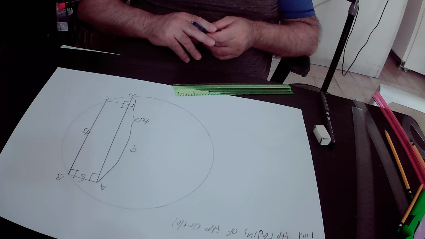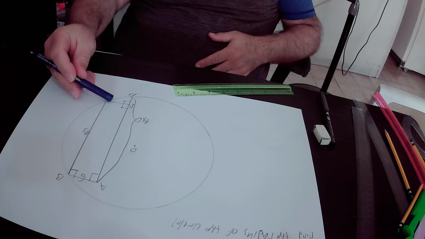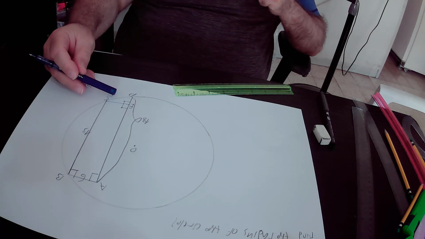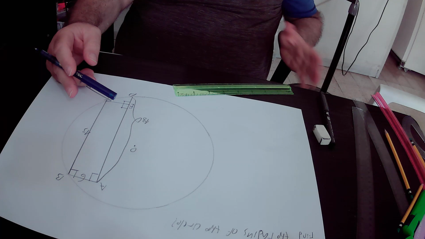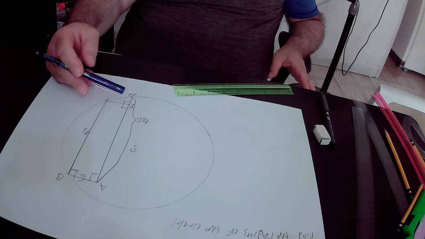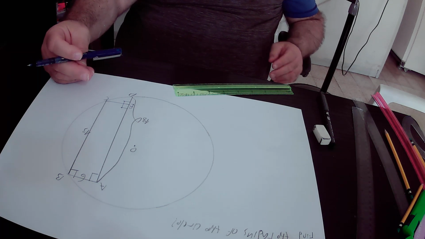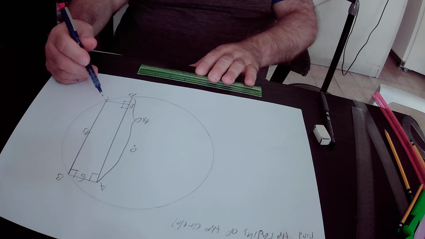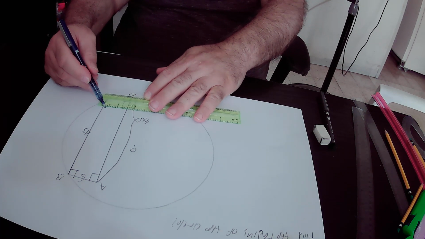It is equal to 270 degrees, plus the missing angle here. In total, the sum of the angles in quadrilateral ABEC must be equal to 360 degrees, according to the rule that the sum of the angles in any quadrilateral is equal to 360 degrees. Therefore, the missing angle here must be equal to 90 degrees.